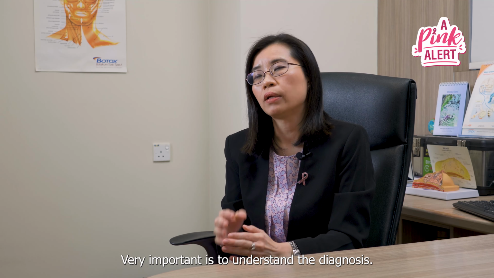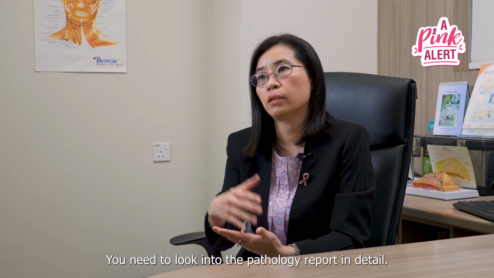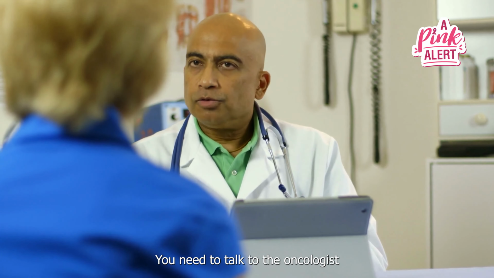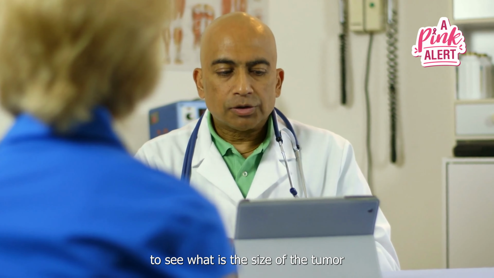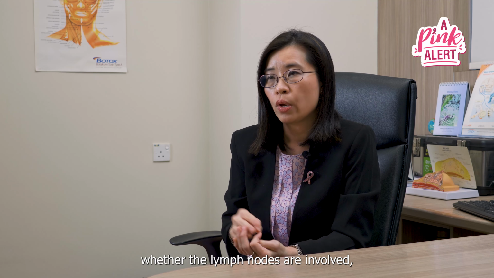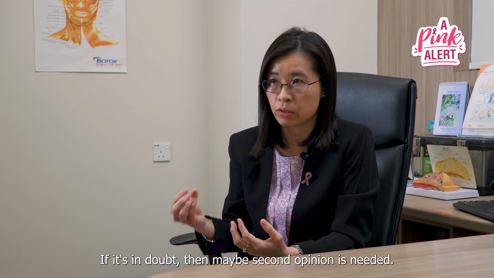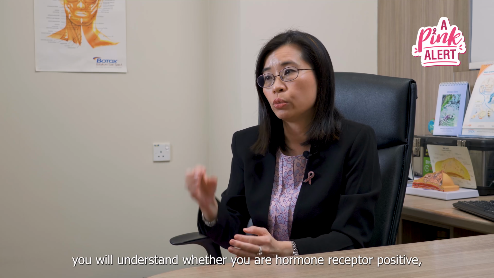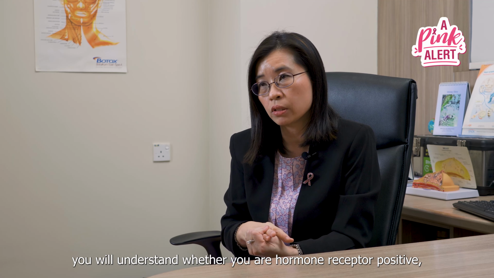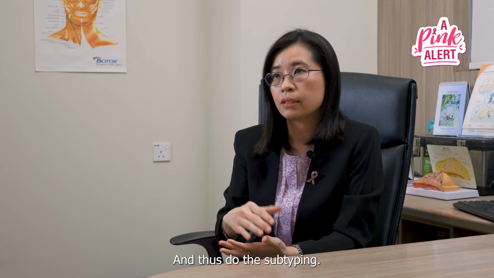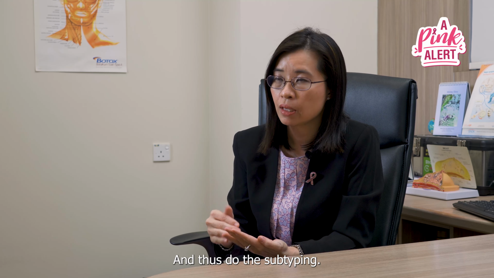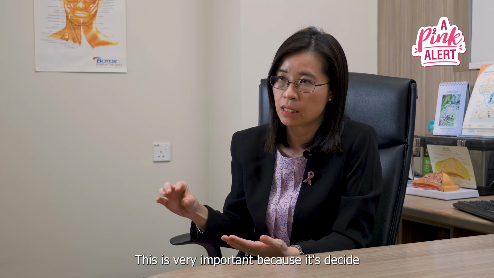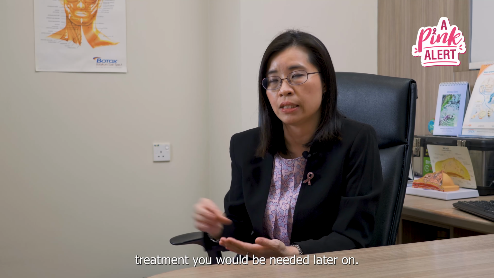Okay, very important is to understand the diagnosis. You need to look at the pathology report in detail. You need to talk to the oncologist to find out the size of the tumor, whether the lymph nodes are involved, and whether there are any abnormal features. If in doubt, maybe a second opinion is needed. Within the pathology report, you will understand whether you are hormone receptor positive or HER2 overexpression, and thus do the subtyping. This is very important because it decides what treatment you will need later on.